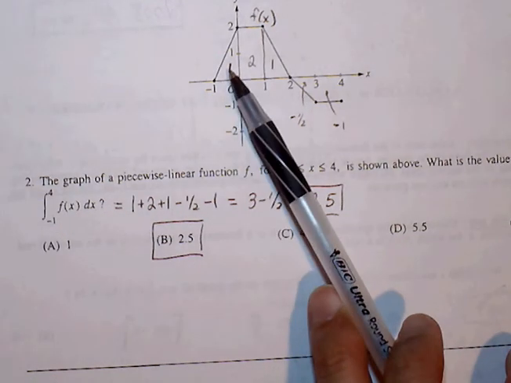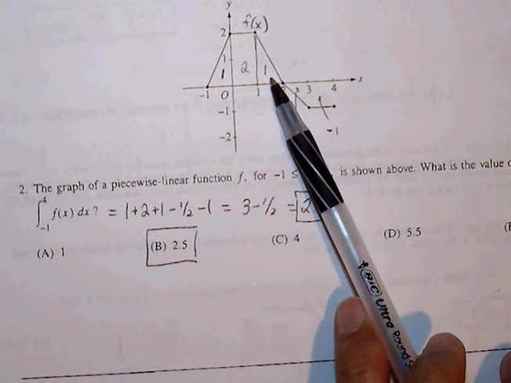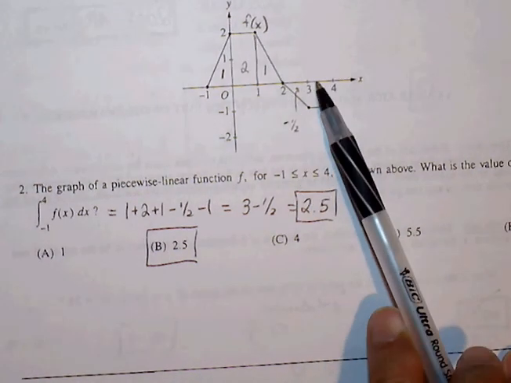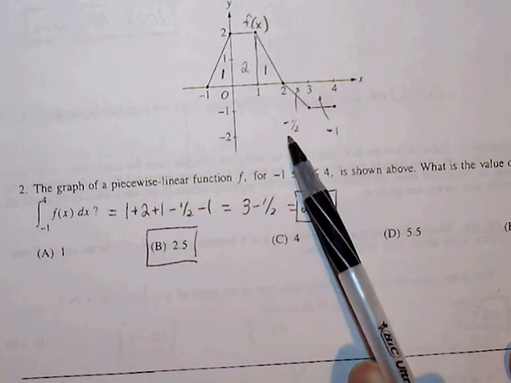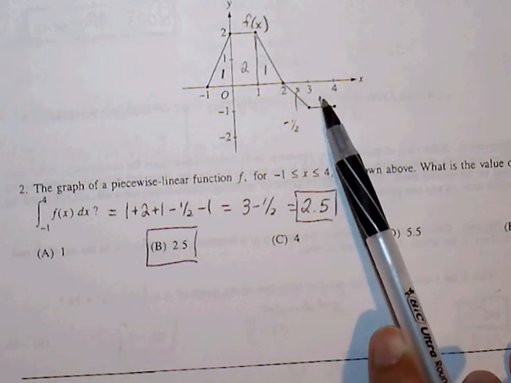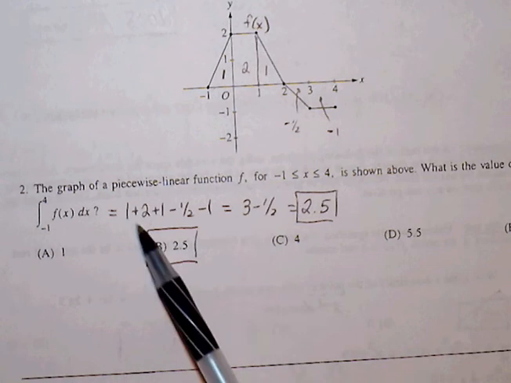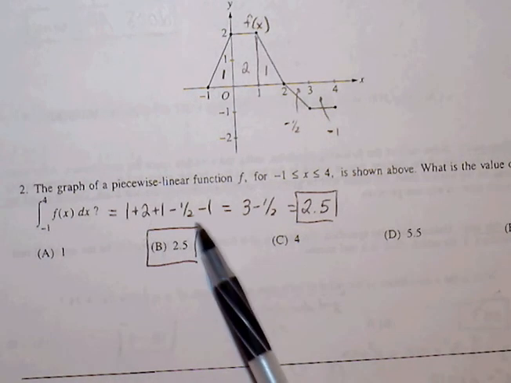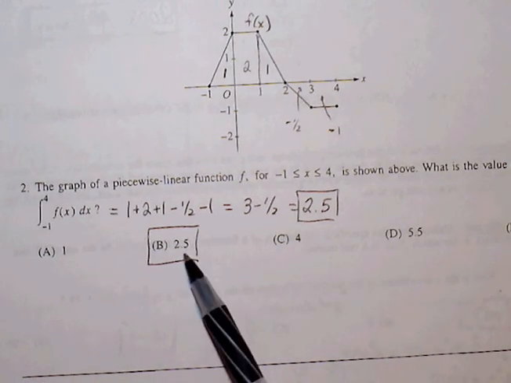So here we have a triangle of area 1, rectangle of area 2, triangle of area 1. This is a triangle of area 1/2, but this is below the axis, so we have to keep track of that as a negative. And then we have a square of area 1, but that's below the axis, so we have, say, -1. And then we total those values together, 1 plus 2 plus 1 minus 1/2 minus 1, and we get 3 minus 0.5, which is 2.5.